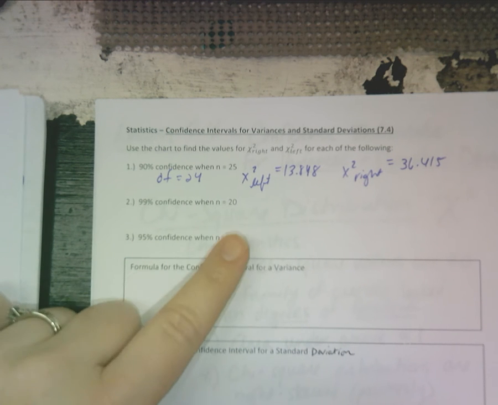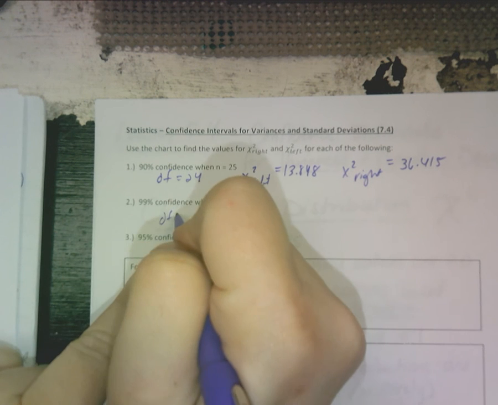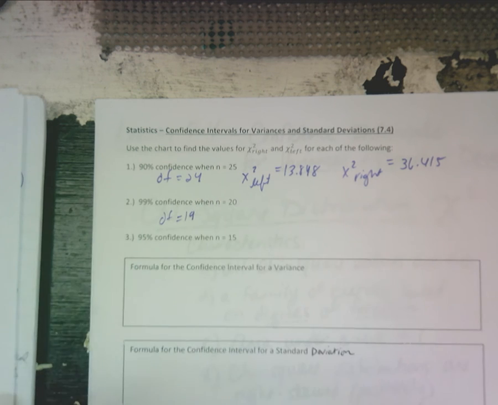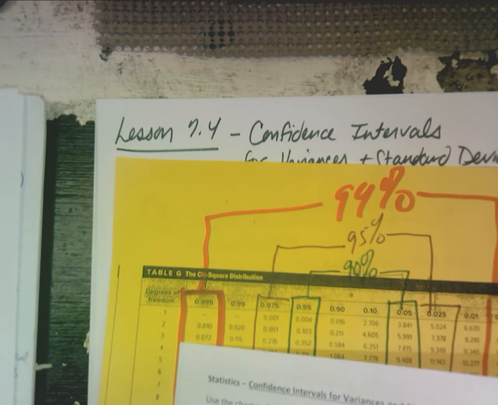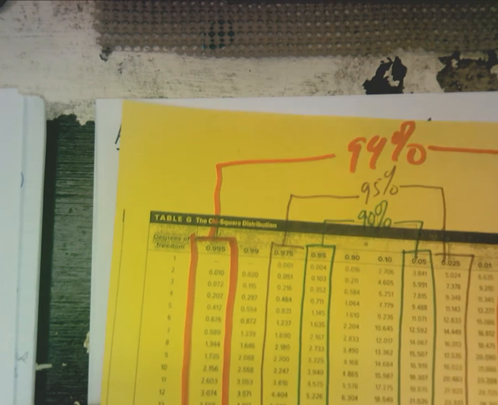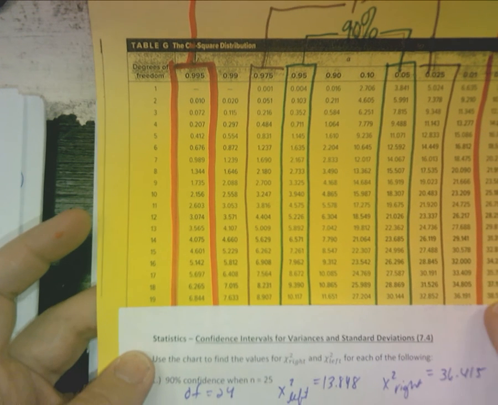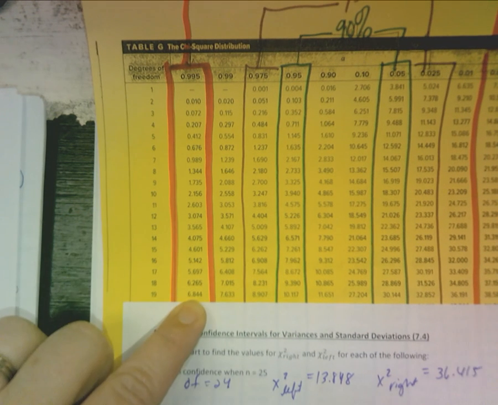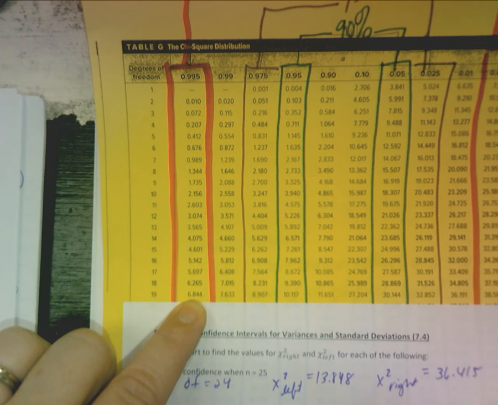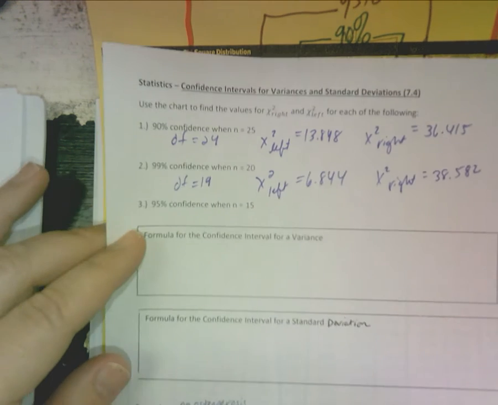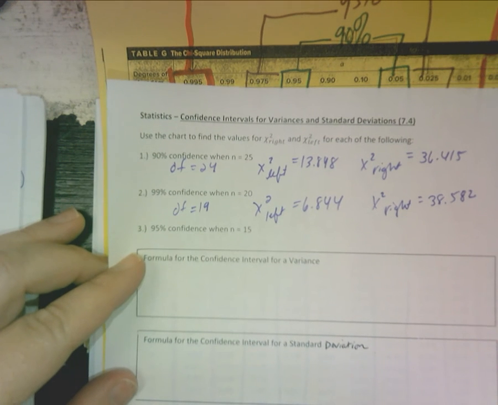For when n is 20, degrees of freedom, what are you going to look at? 19, okay? Go to my yellow chart. I'm going to the 99% confidence, which is this first box, right? And the last box. Go to 19, I put my little line right here. What two numbers am I going to use then? 6.844 is your left, right? The bigger number is 38.582. Good, I'm glad you said that because my eye kind of went to the wrong one. Is that what you got? Easy, right? Hopefully not too hard.